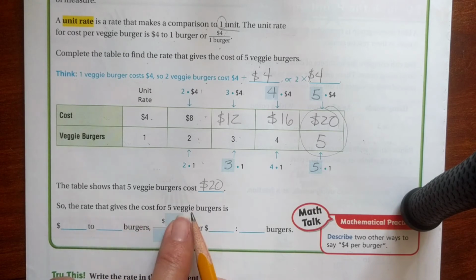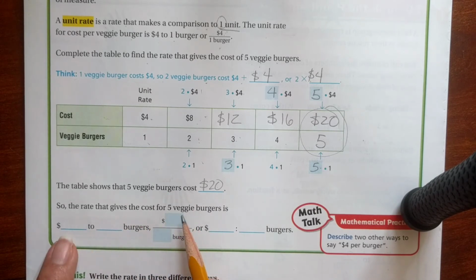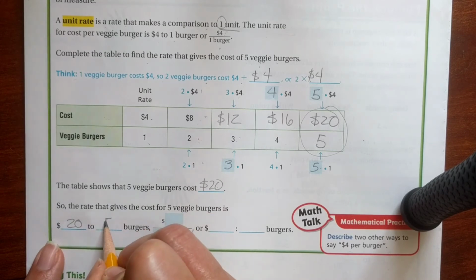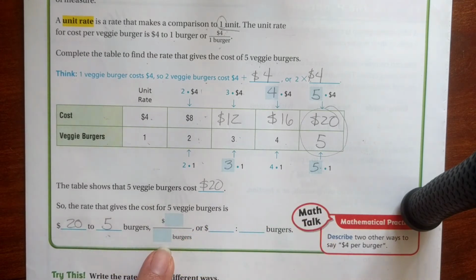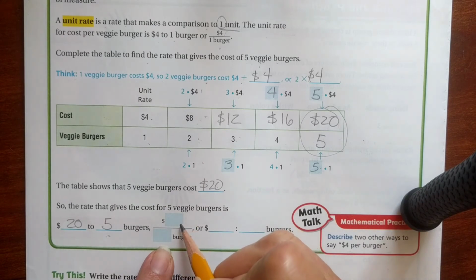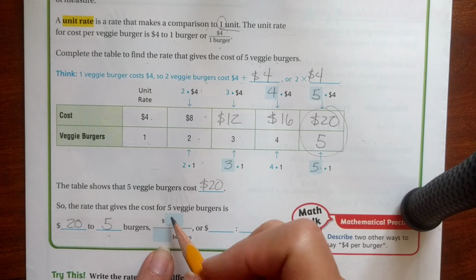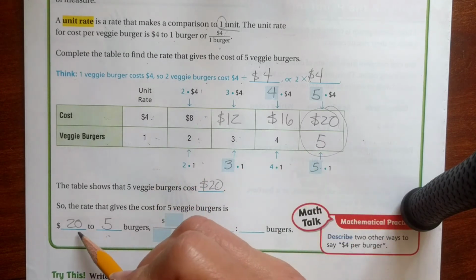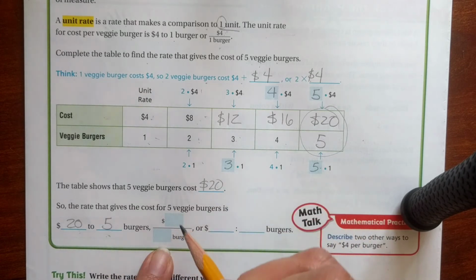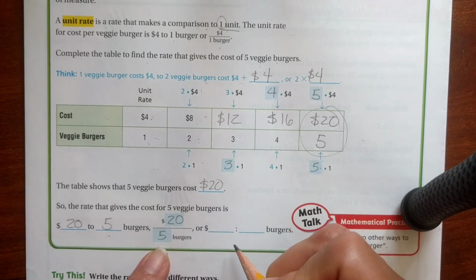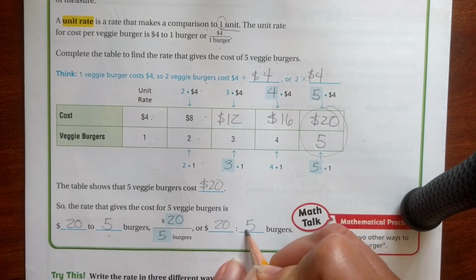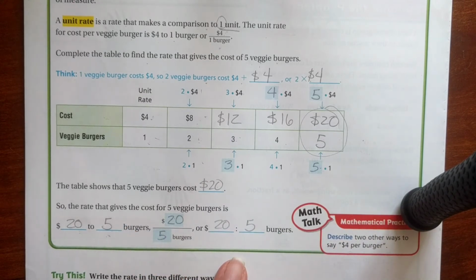So the rate that gives the cost for 5 veggie burgers is $20 to 5 veggie burgers. So that's the word way. We've written it the correct way for the word way of writing comparison, unit rates. No, not unit rates. Rates. A unit rate is always compared to 1. Sorry. So this is the rate. $20 to 5 burgers. This is the other way to write this rate, $20 to 5 burgers, or $20 to 5 burgers. These are the 3 ways to write the rate that they've asked for.